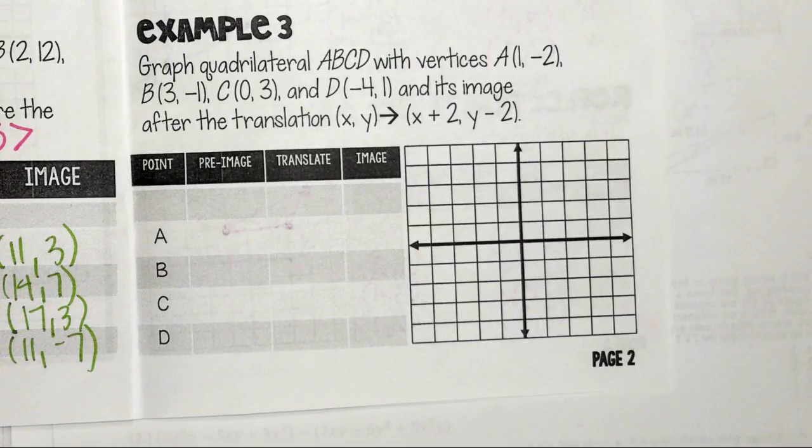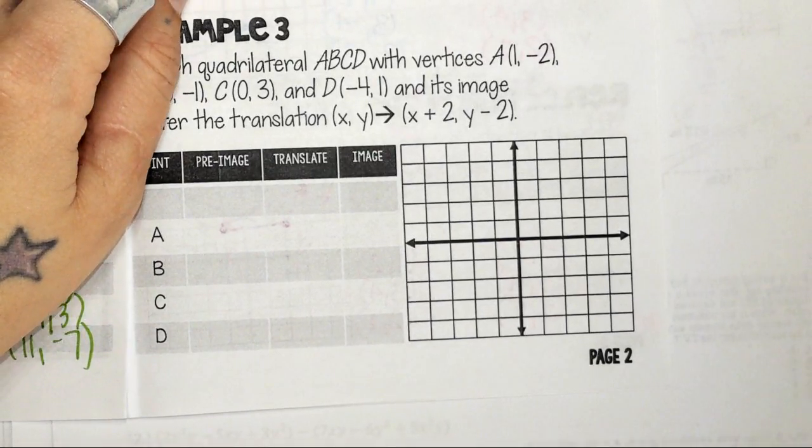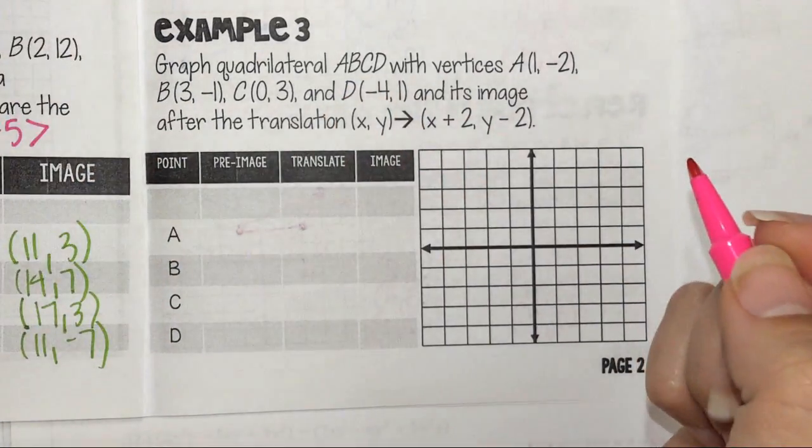I did it wrong. On the top, I did the right side, and on the bottom, I did the right side. I'm so sorry. I put the image on the top, and I put the pre-image on the bottom. Oh, ham sandwich. All right. How do you write it?